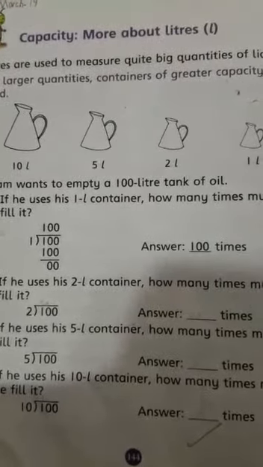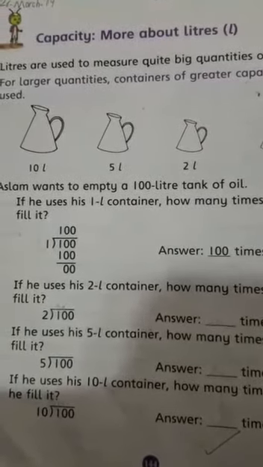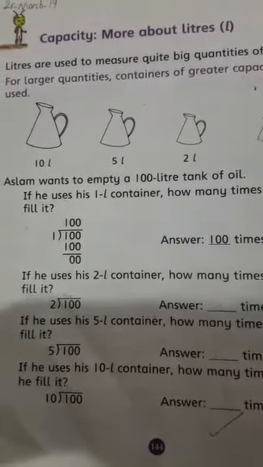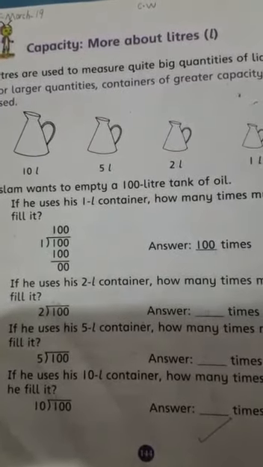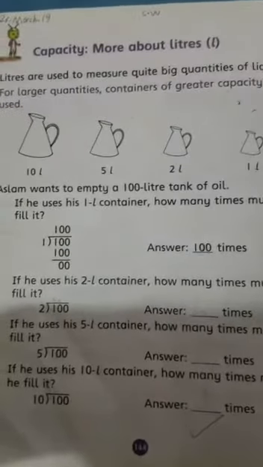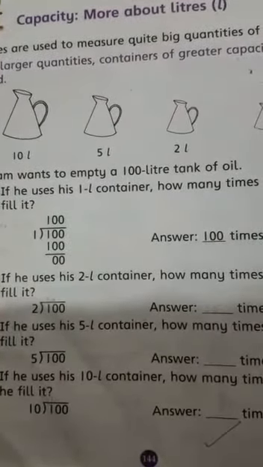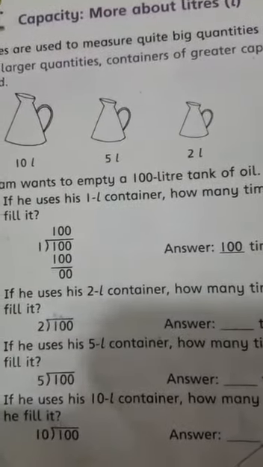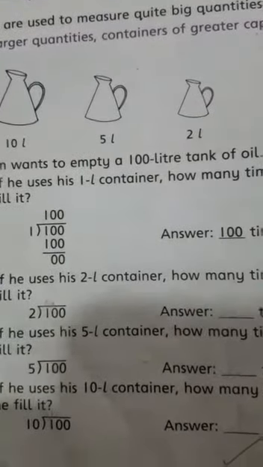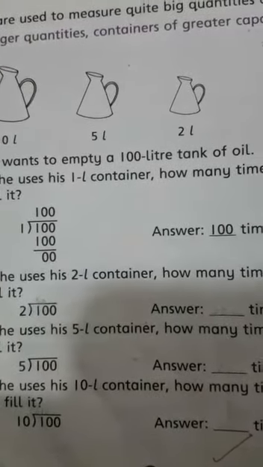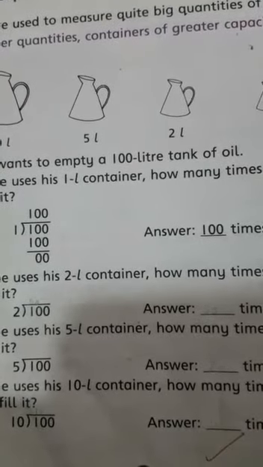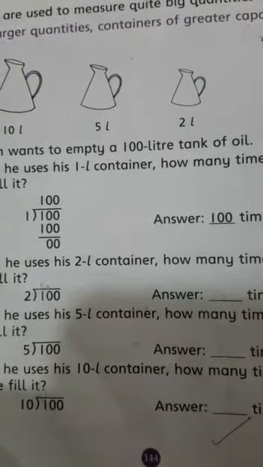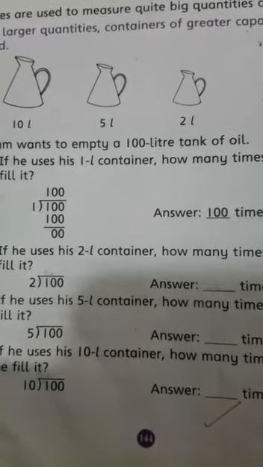So what we have to do is simply divide. Let's come to the second question. If he uses his 2-liter container, how many times must he fill it? We just have to divide it. By which number can it be divided? In which number's table does 100 come? We will do the simple division. You have to do this, okay?